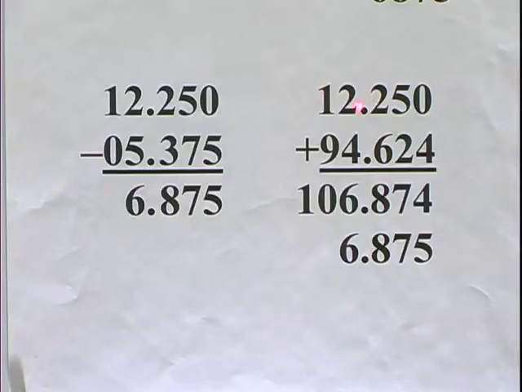Same with the subtraction by addition. Those are the numbers that were the nines complement of the subtrahend. The last step is to take this 1, after you add these, take that 1 and add it to that 4 and you get 6.875. Same difference. So the procedure essentially ignores if it's an integer number or a decimal fraction.